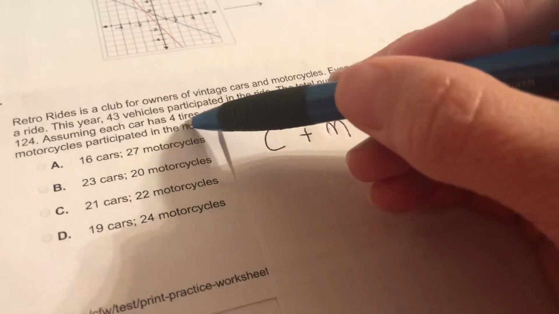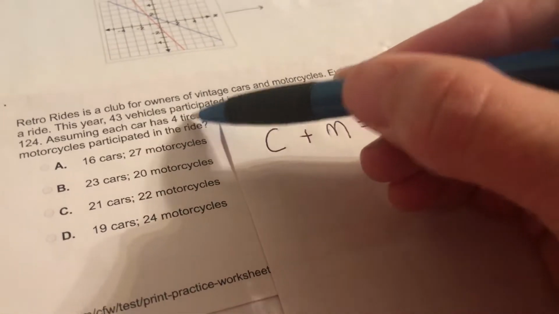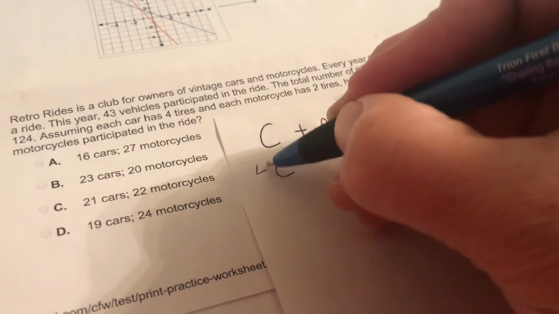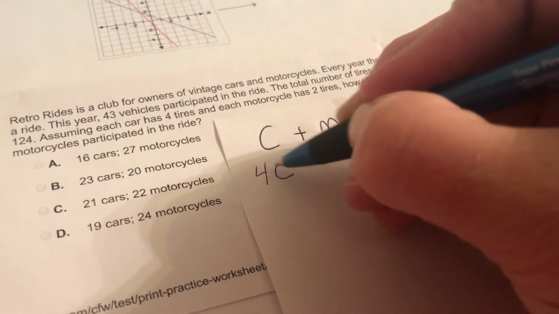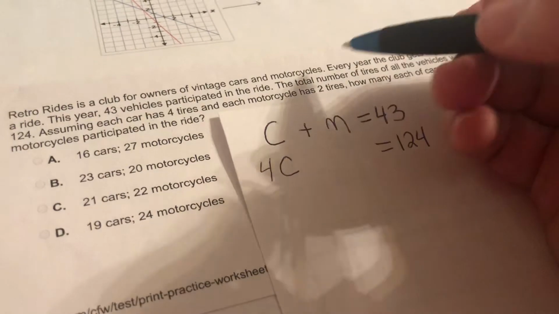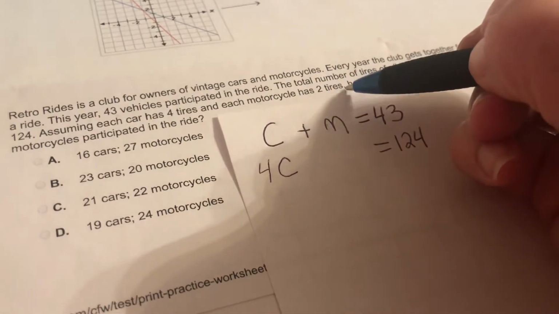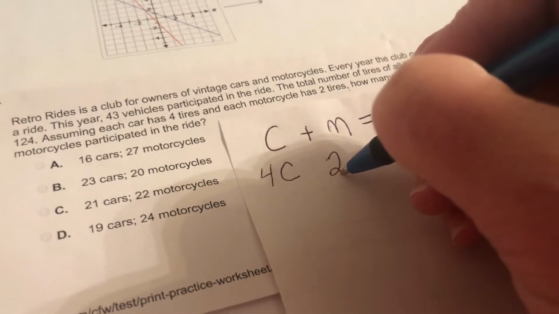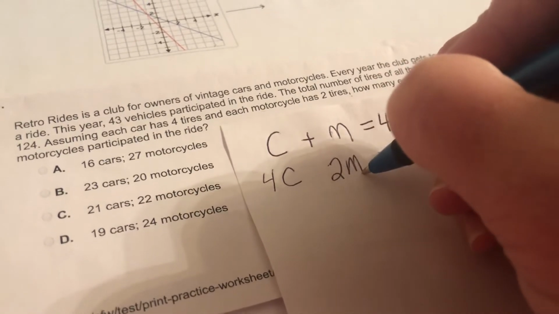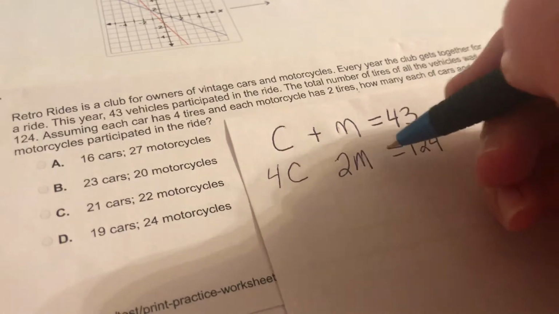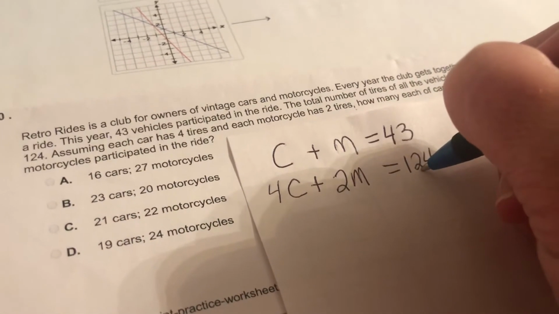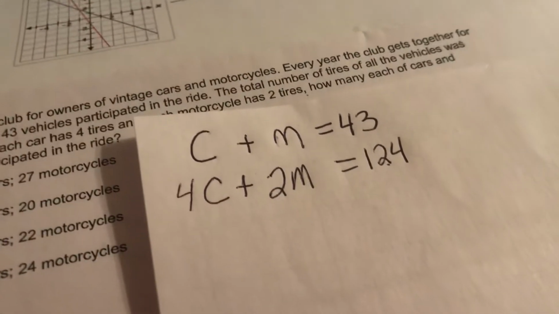Well, what else do we know? We know that each car had 4 tires. So however many cars there were times 4 would tell me how many tires were on the cars. And then each motorcycle had 2 tires. So we know that 2 times the number of motorcycles would tell me how many tires are on the motorcycles. Well, if I add those together, that should be a total of 124 tires. All right, now I have my system set up.